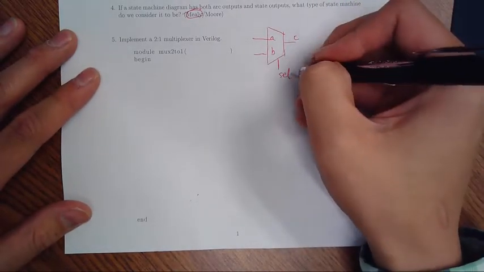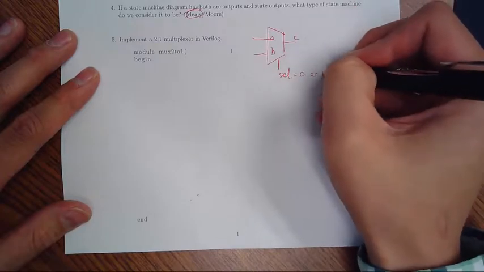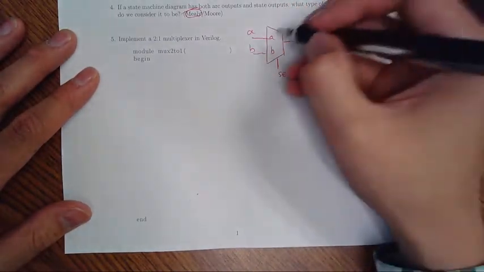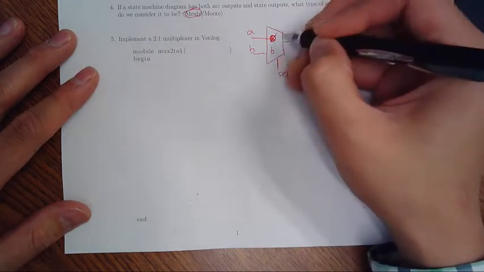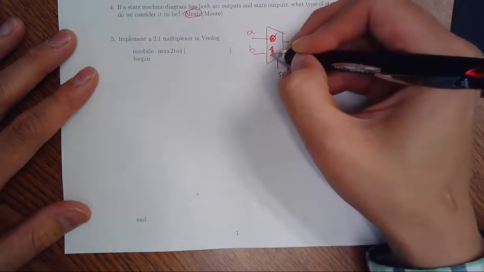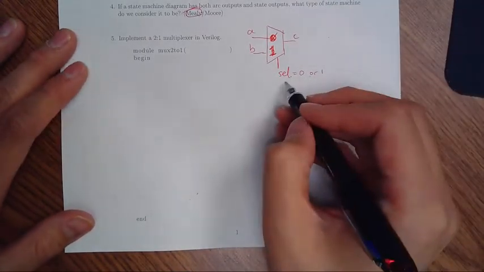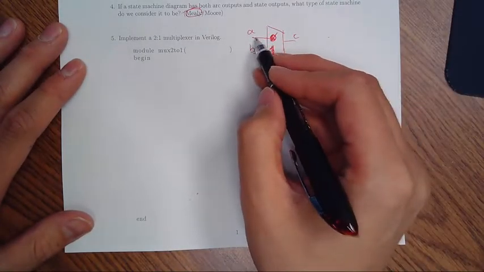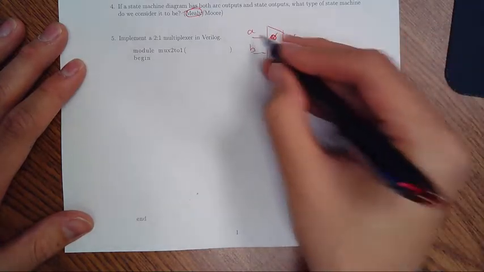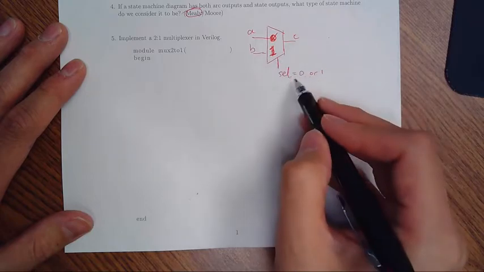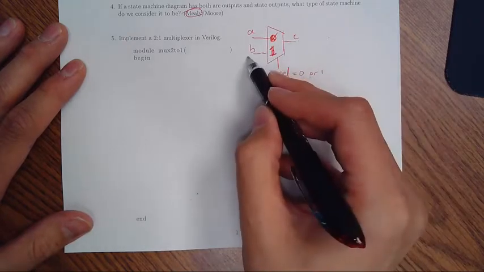Let's put A over here, B over here, and a 0 and a 1. Looks horrible, but you get the idea. So when select equals 0, we're going to choose A. C is equal to A when the select signal is 0. When the select signal is 1, then C is going to be equal to B.